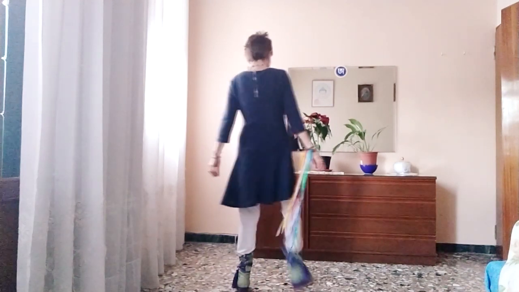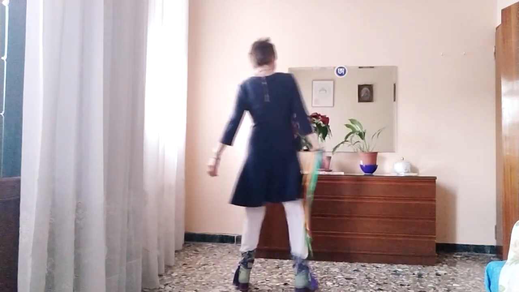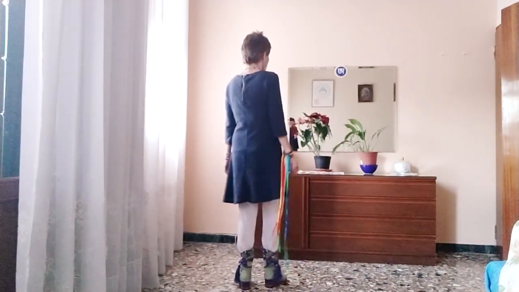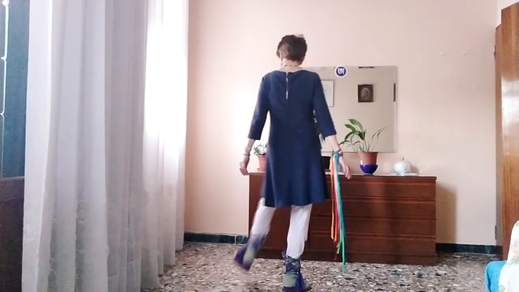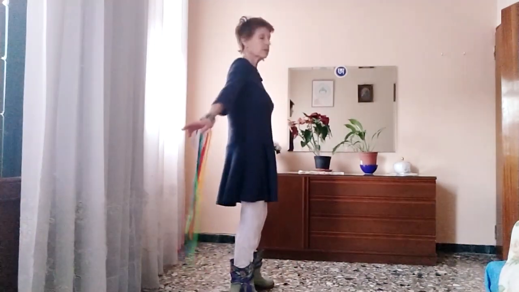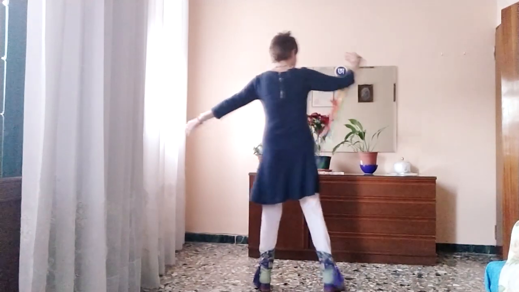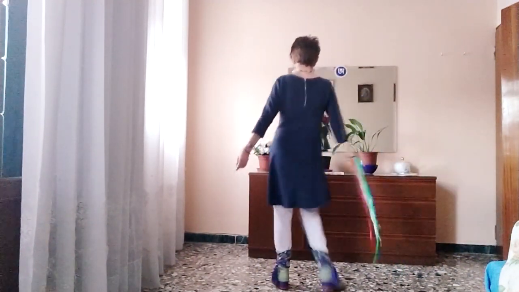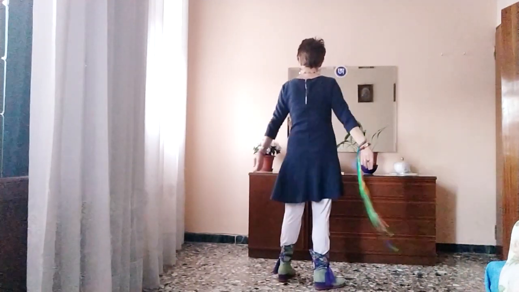Before 1 touch, 2 up, 3 touch, 4 up. Now it's different because 1 is up, 2 touch, 3 up, 4 touch.